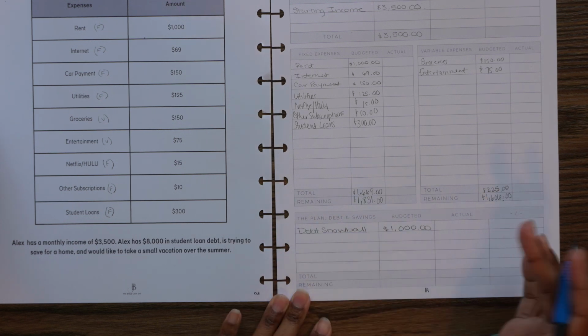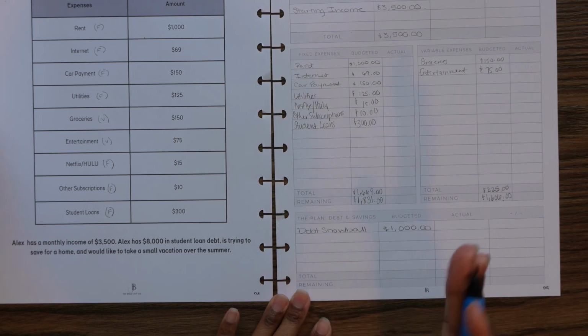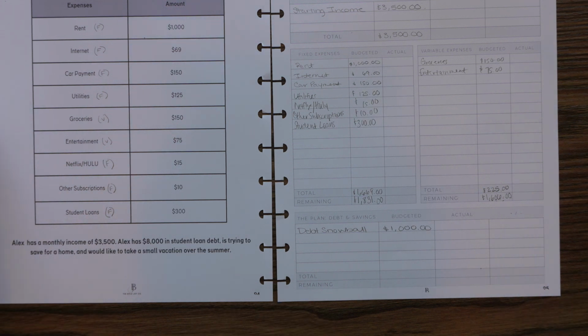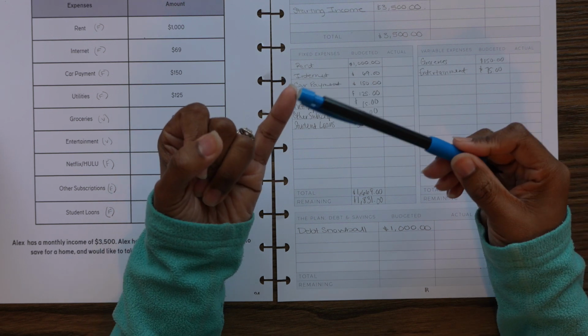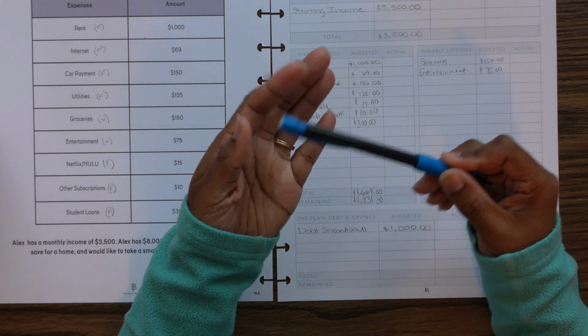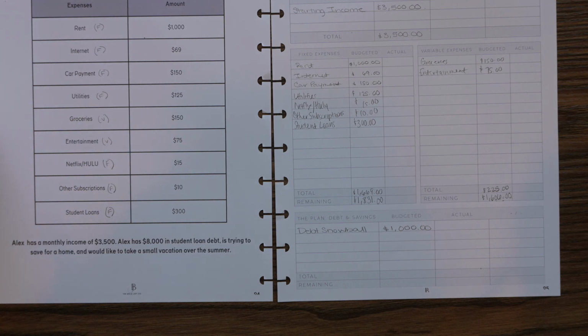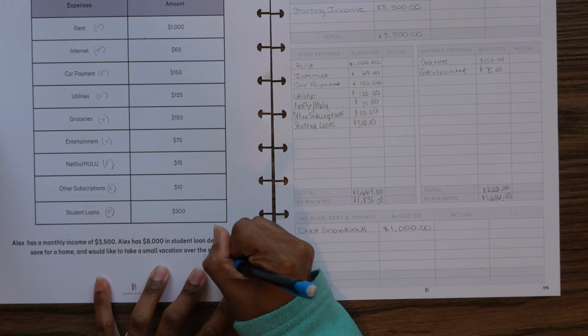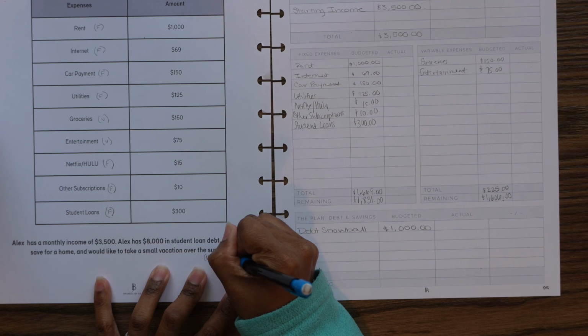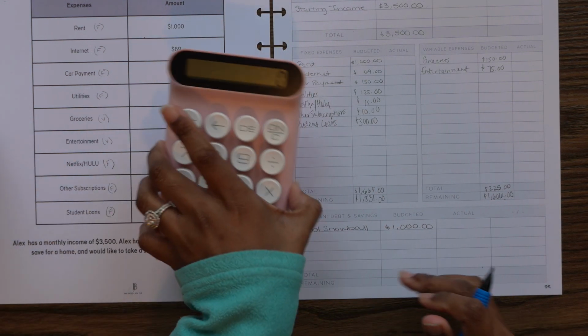For the summer, let's see, it's January. It doesn't say how much it is. So let's say we're doing this video in January and you want to go away in August. That gives us January, February, March, April, May, June, July, August, so 8 months. Let's say the trip is $1,000 and you have 8 months to do it.